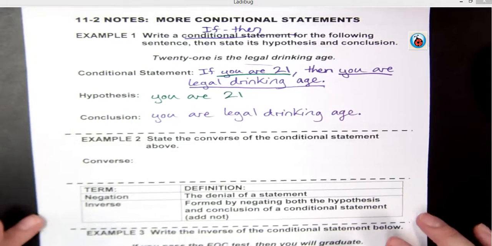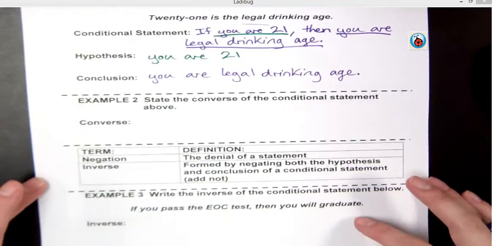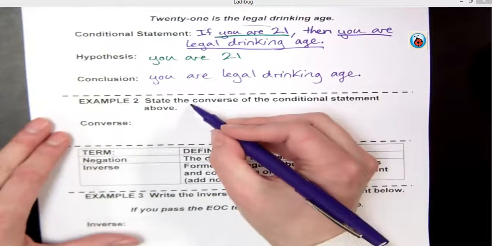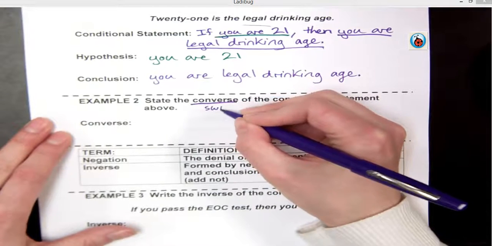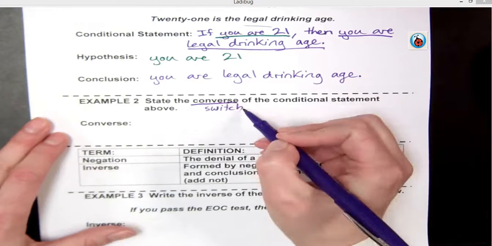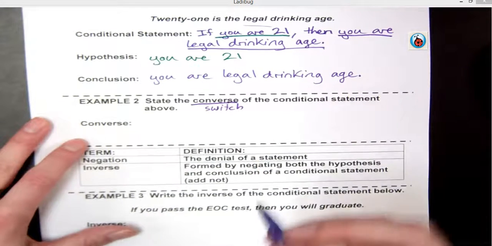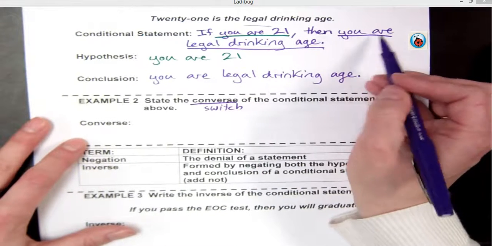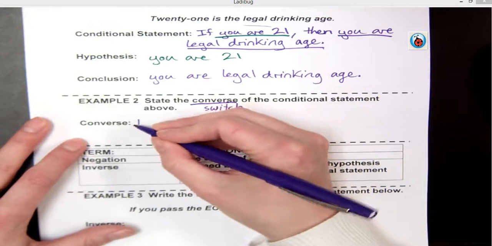If you'll remember from last week or last lesson, the converse is just where we switch it. That is a word you'll have to have memorized by the end of this unit. So remember, converse means we switch the hypothesis and the conclusion. So we start with the you are legal drinking age.